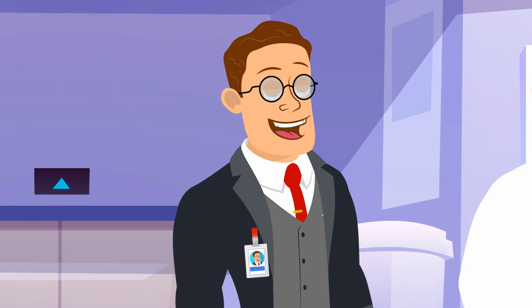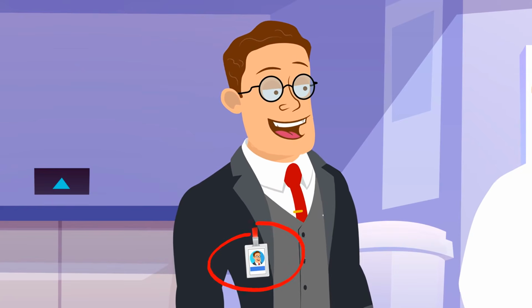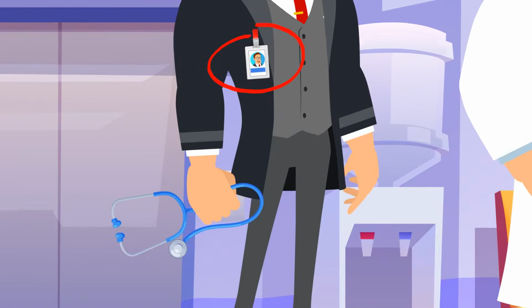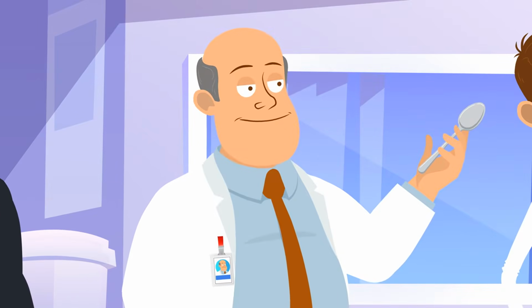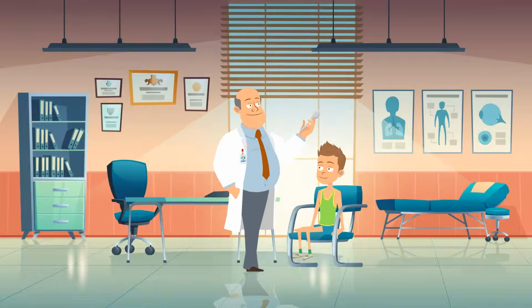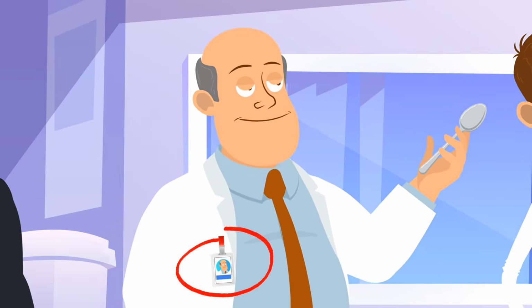The doctor on the left may be wearing casual clothes, but he has his badge on, which probably means he was called to work urgently and didn't have time to change. He's also holding a stethoscope. The doctor in the middle is holding a spoon. But even though it looks suspicious, he has just given a child patient some cough syrup. You can also see a badge on his uniform.